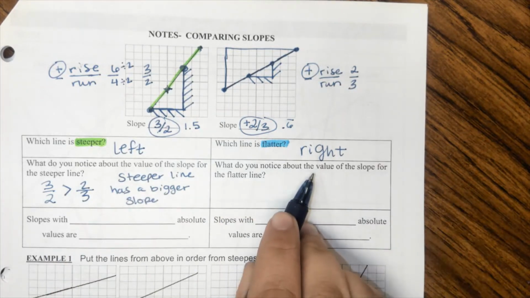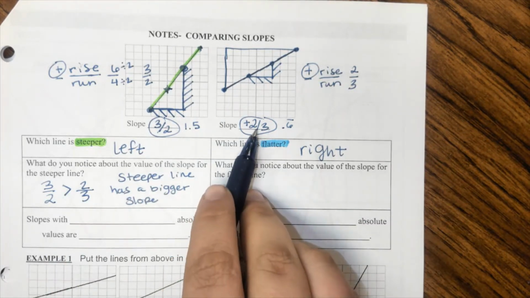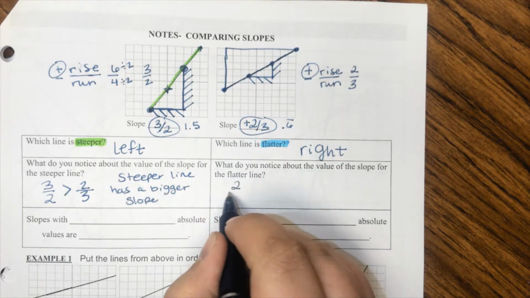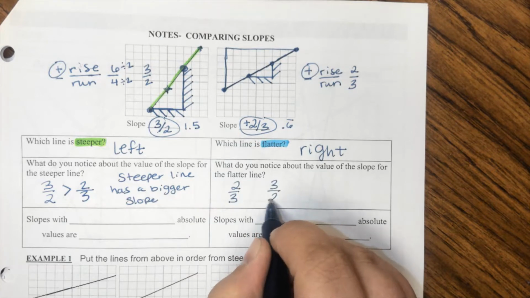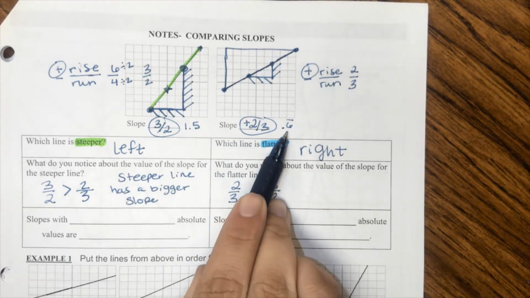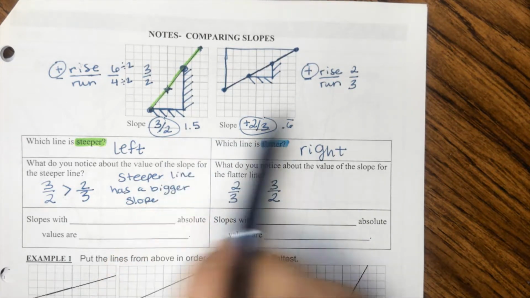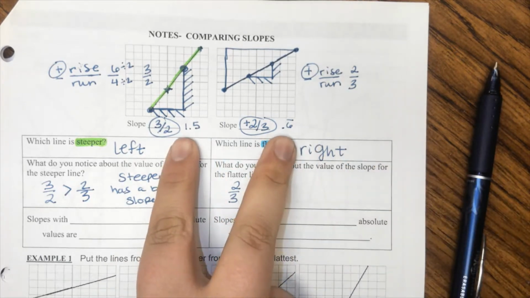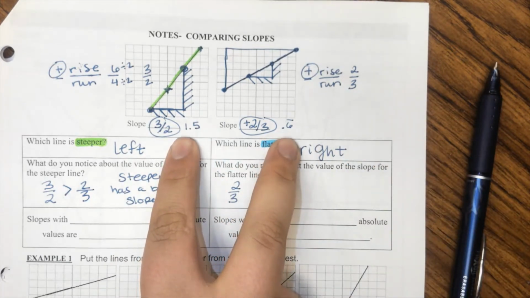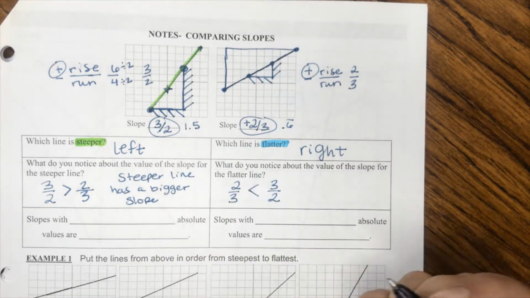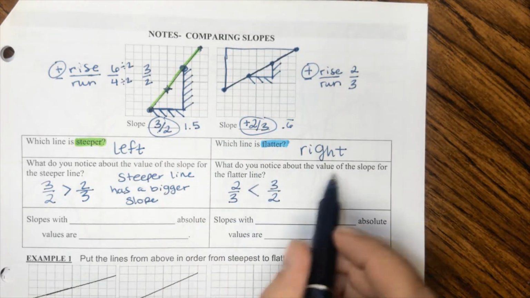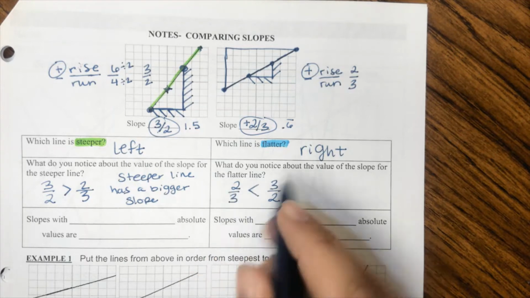What do you notice about the value for the flatter line? Well, the flatter line has a slope of 2 thirds. When we compare 2 thirds and 3 halves, 2 thirds is 0.6, 3 halves is 1.5. 2 thirds is less than 1.5. So that's this comparison symbol, which means the flatter line has a smaller slope.